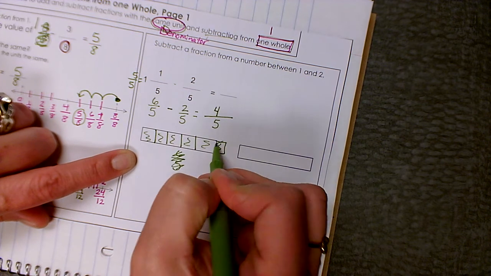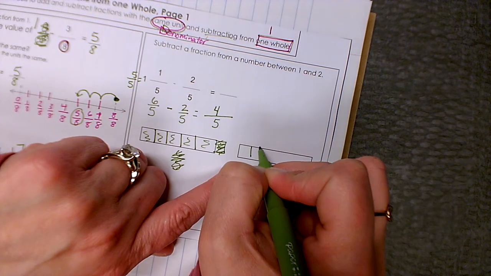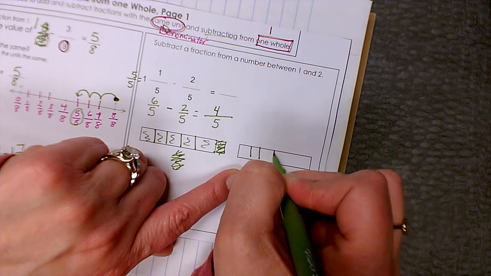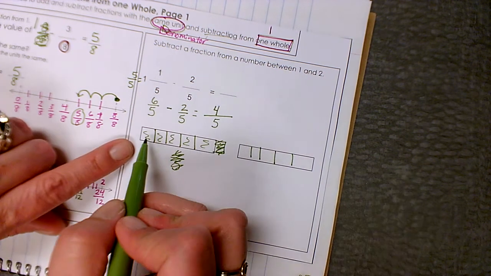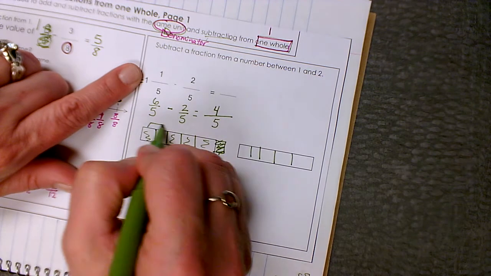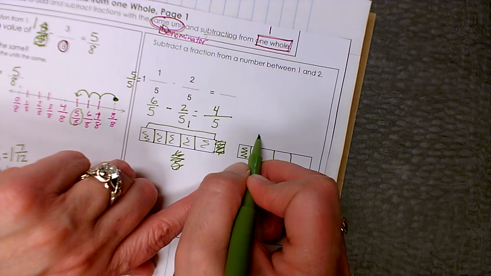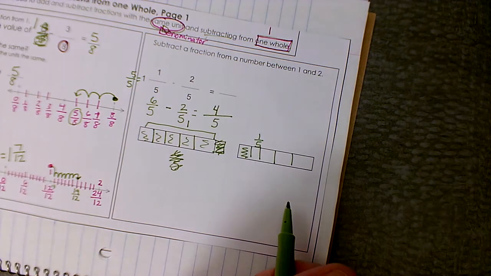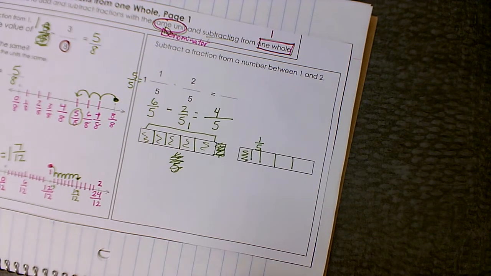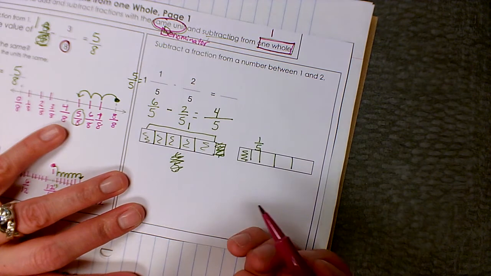So I'm going to cross this off because I already know that I have 5 here and I need to break this into 5. 1, 2, 3, 4, 5. So I have 1, 2, 3, 4, 5, and that's my 1. I have to color it in, so this is your 1, right? And then over here I'm going to color in 1, and that's my 1/5, correct?